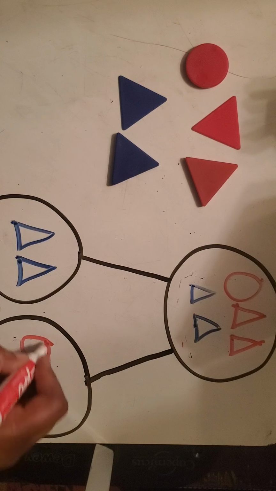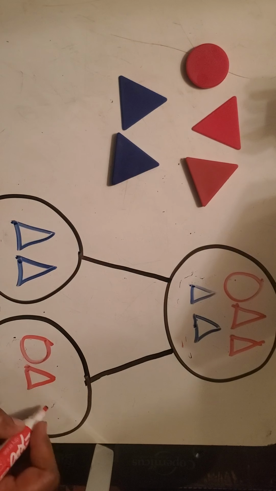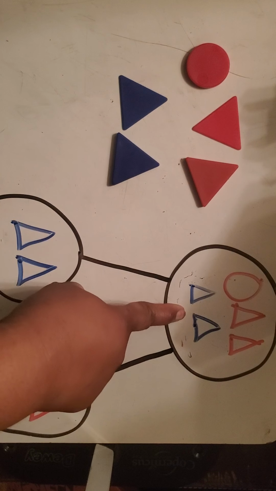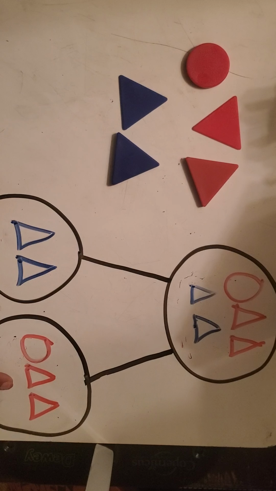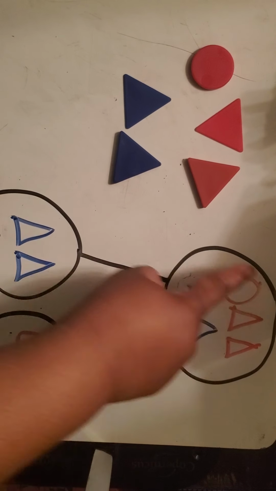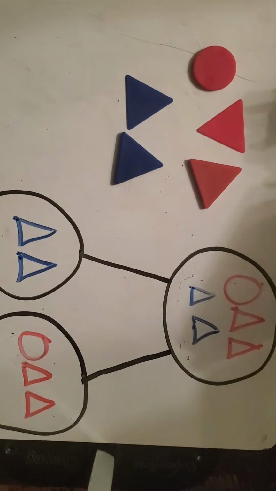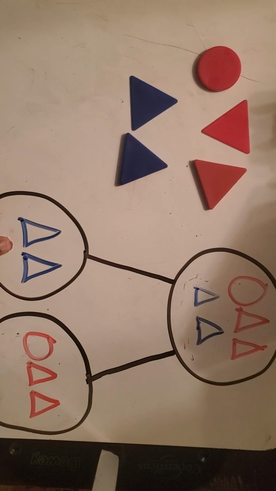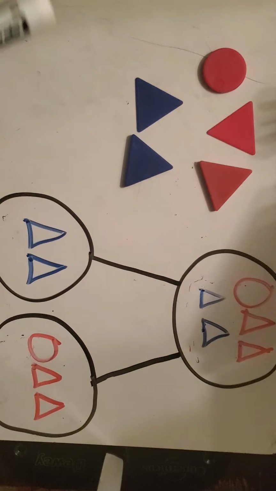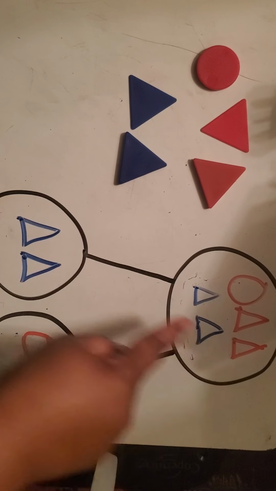I have 1 red circle and 2 red triangles, and then I can put them in my other part. Okay? So 5 is the same as 2 and 3. What? Say that again, Miss T. 1, 2, 3, 4, 5 shapes all together. My whole is the same as 2 blue shapes and 3 red shapes. Now, does your number bond look like this?